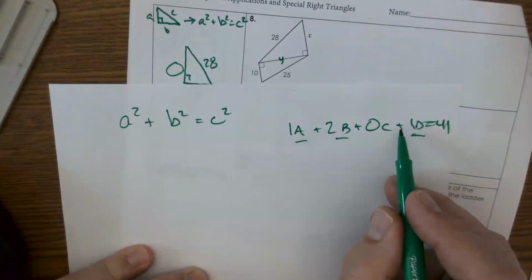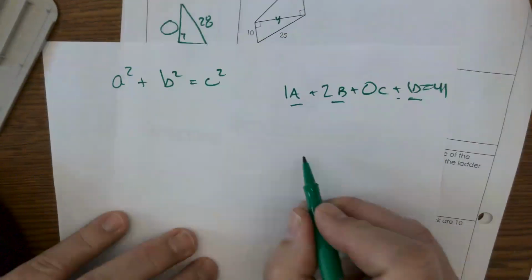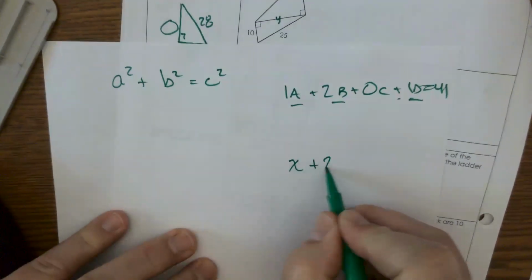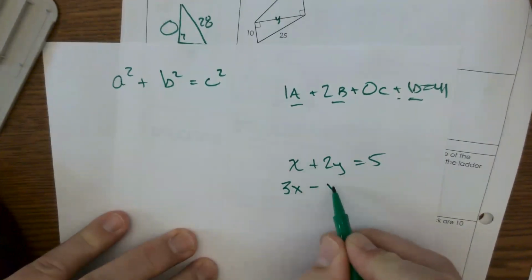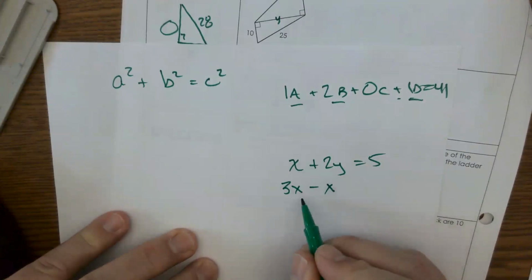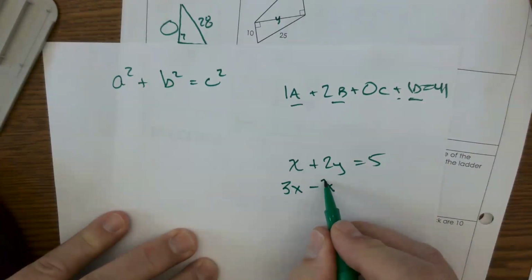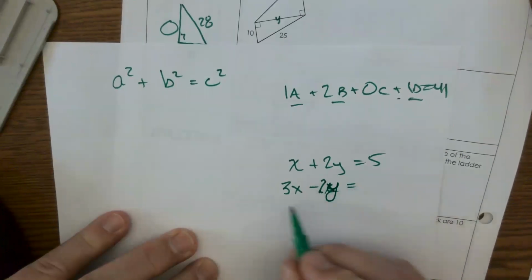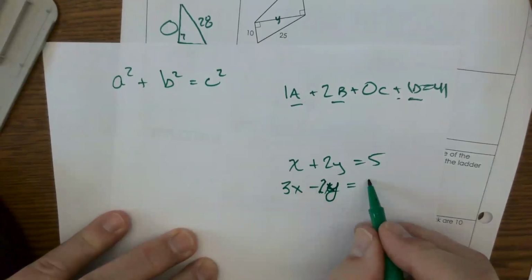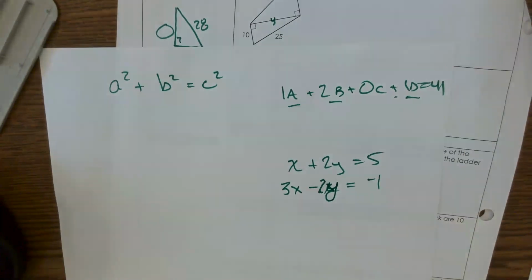with one equation? Let me take you back to your algebra. If I have x plus 2y equals 5, and I have 3x minus 2y equals -1. How do you solve that?